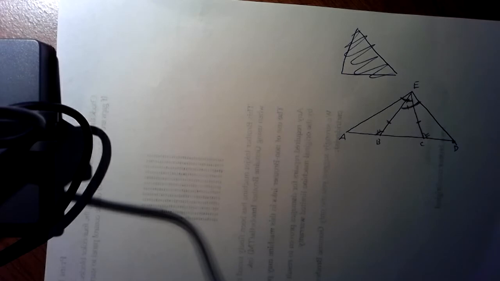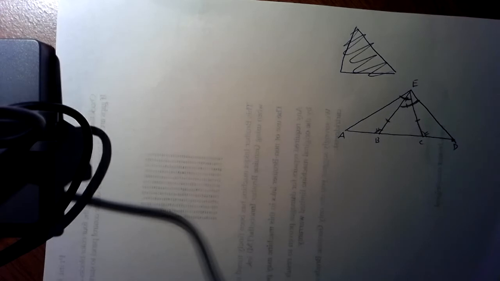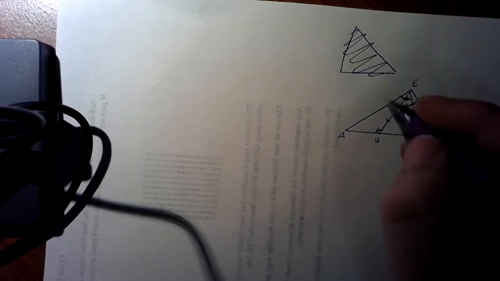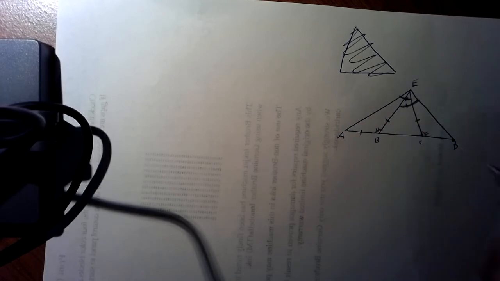So what are we trying to prove? We want to prove that segment AB is congruent to segment CD. I'm going to go ahead and use a purple pen to mark that. So where's AB? That's this guy. I want to show that this one is congruent to CD over here.